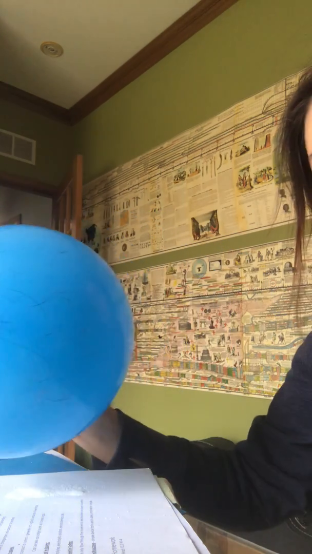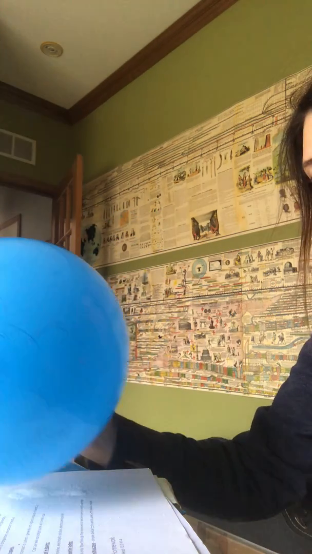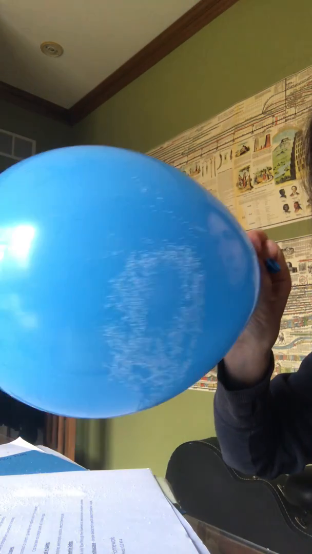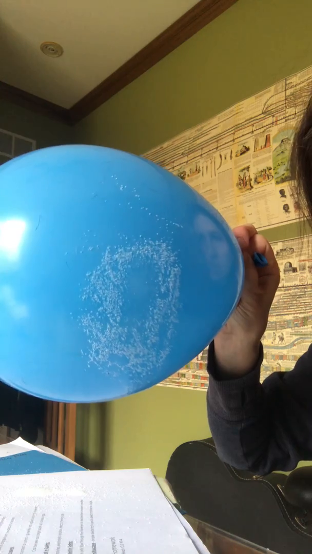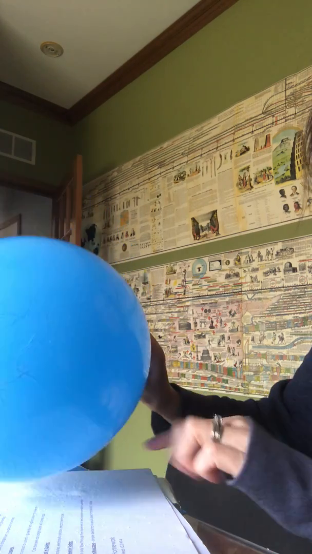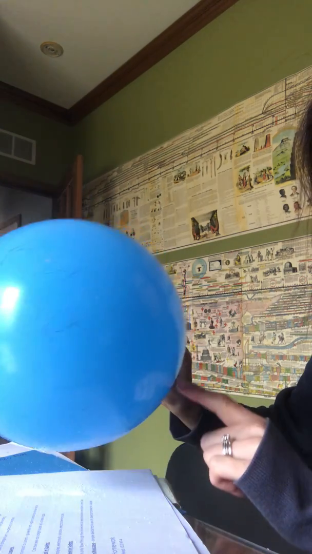Did you hear that? I'm not touching the salt. But if you look at the balloon now, I don't know if you can see. Yep, you can. There's all that salt. Okay, the electric charge is being transferred by induction. It's hopping from the paper to the balloon.